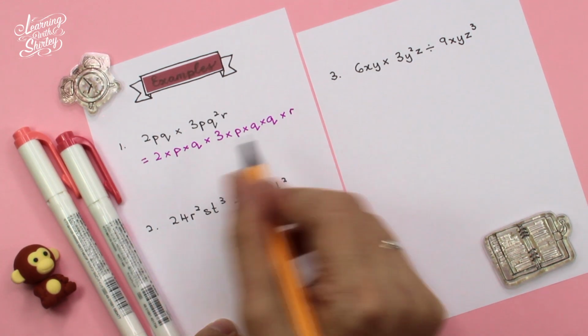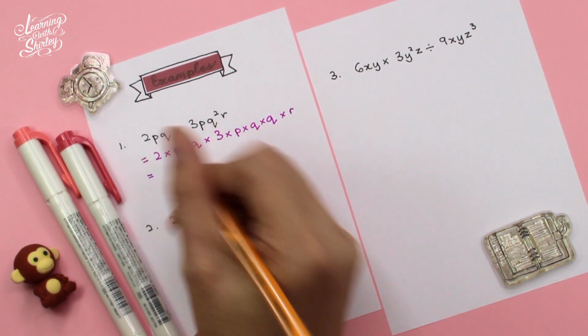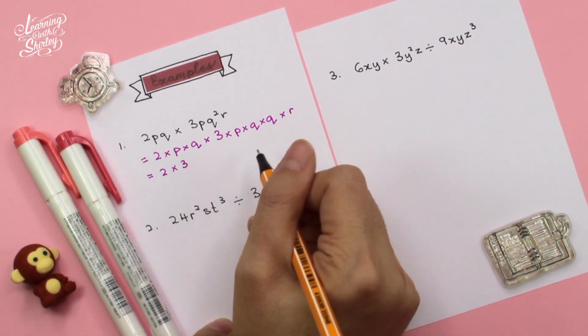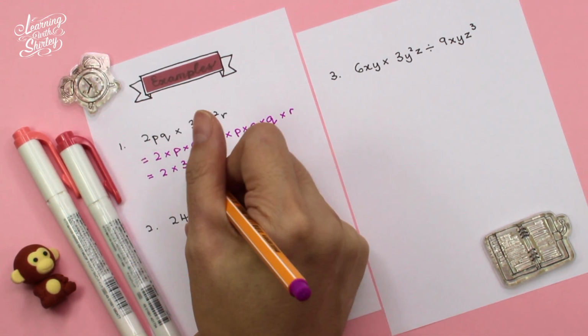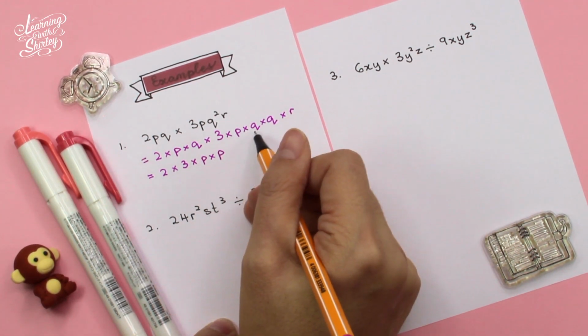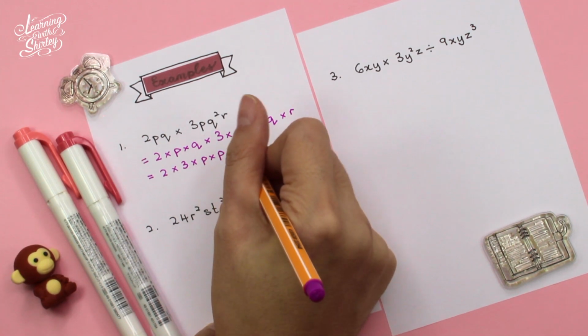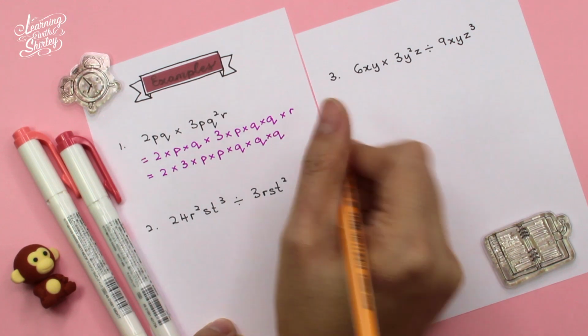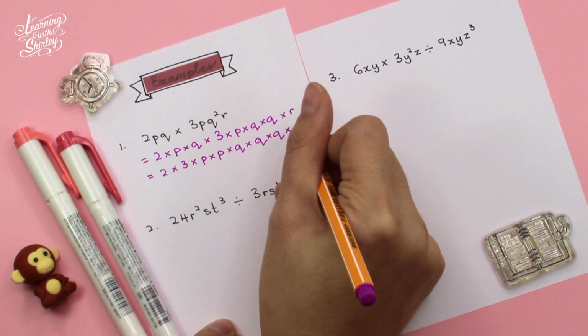So next, I'm going to rearrange it, whereby I'm going to put the numbers in front. So 2 times 3, and then p times p, and then q times q times q, and then times, bring down the r.